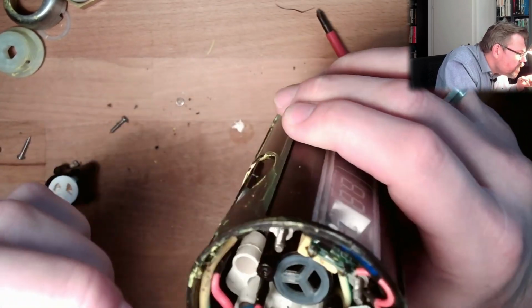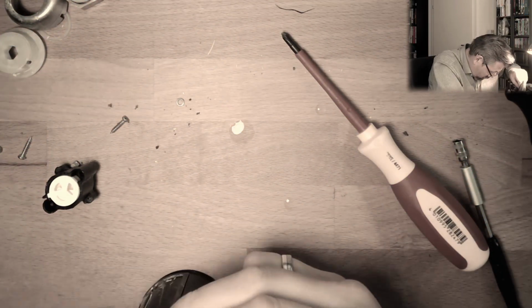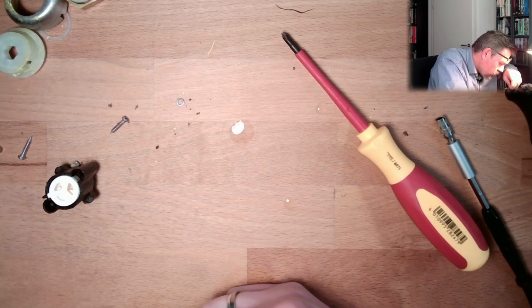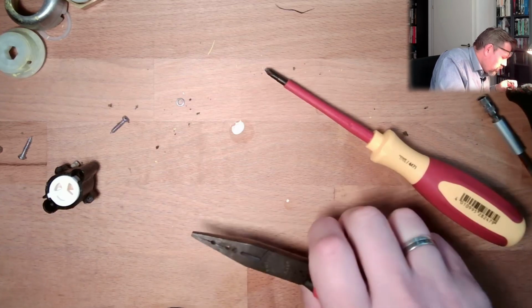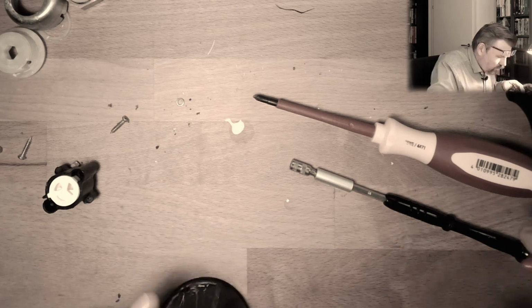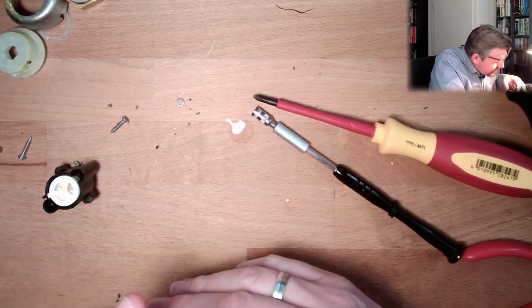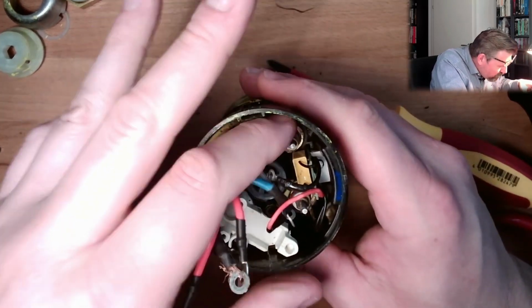I think you can pull it out. No, cannot. Okay. Still not. There's this bolt, this little bolt here.